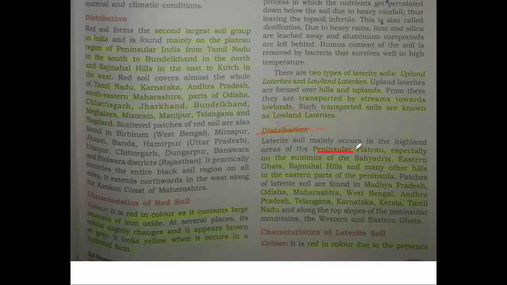Distribution is the peninsular plateau, especially on the summits of the Sahyadris, Eastern Ghats, Rajmahal Hills, and many other hills in the eastern part of the peninsula. Guys, I just don't remember some of the parts, so I give you a tip to remember the easy ones like Eastern Ghats, Rajmahal Hills.